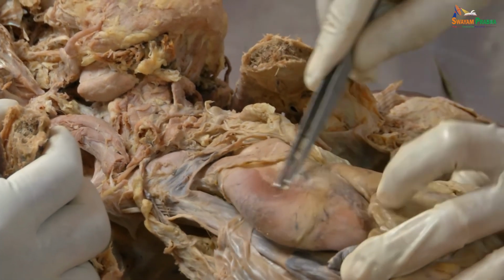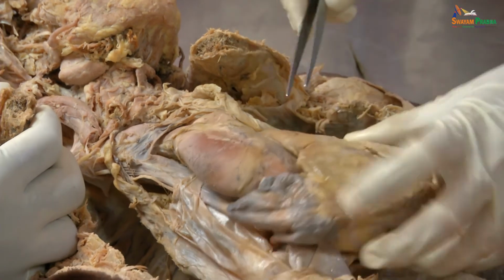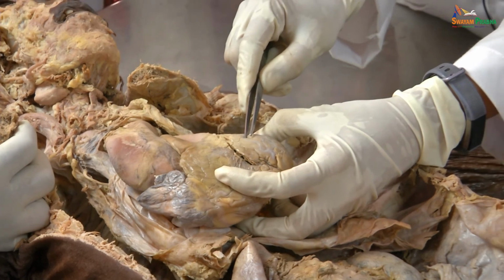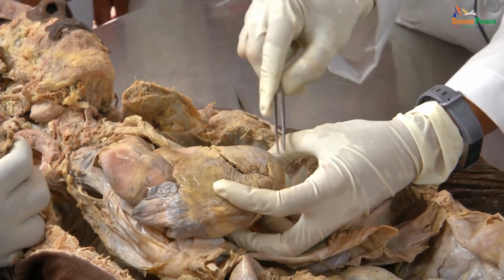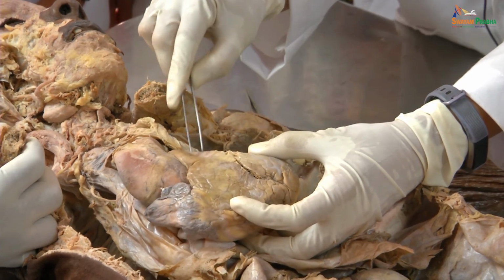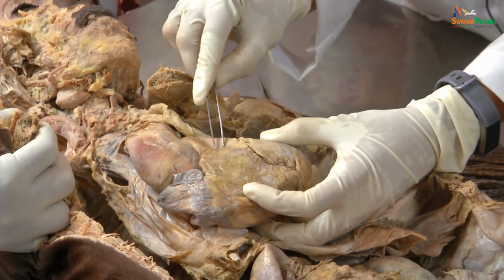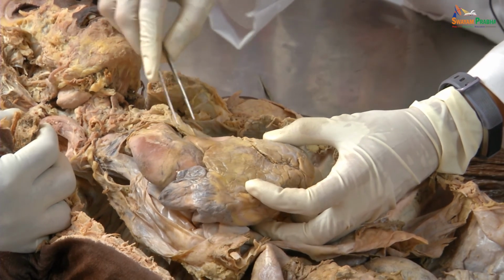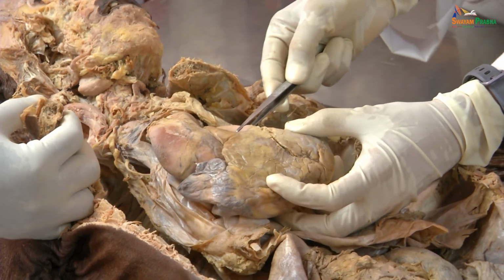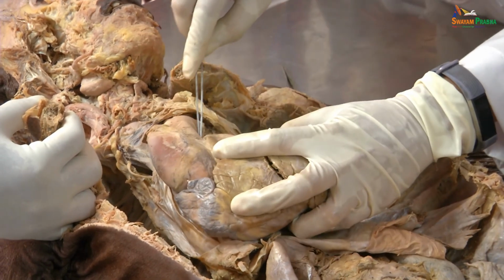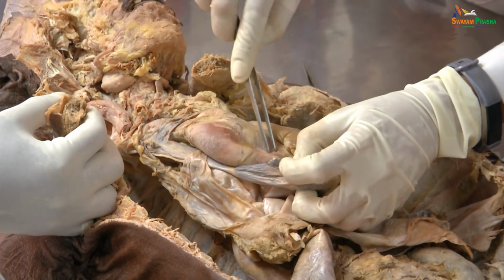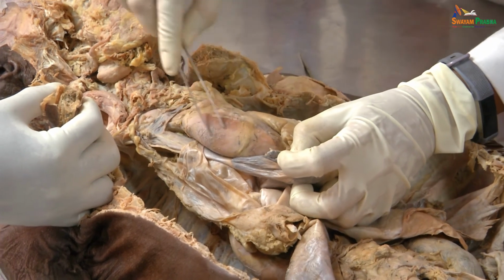The other structure which we can see here is the aorta. You find the aorta is the continuation of the aortic vestibule, which is a part of the left ventricle. What you see here is the right ventricle, which continues as the pulmonary infundibulum, that becomes the pulmonary trunk. The ascending aorta is initially overlapped by the pulmonary trunk. The pulmonary trunk is going to divide into the right and the left pulmonary arteries.